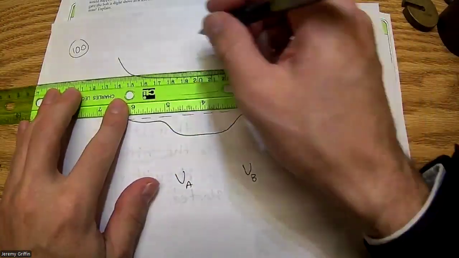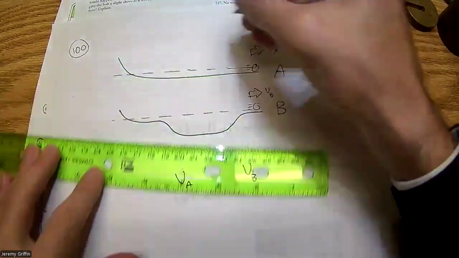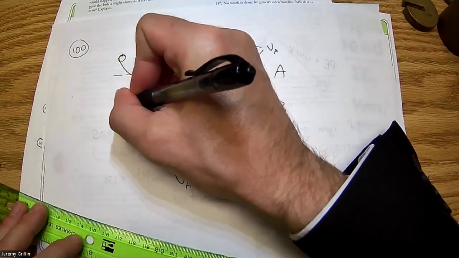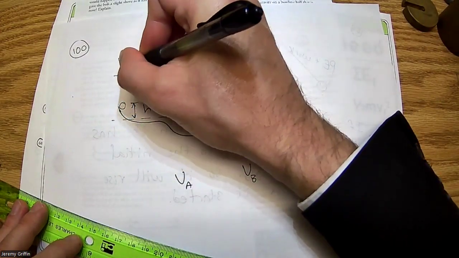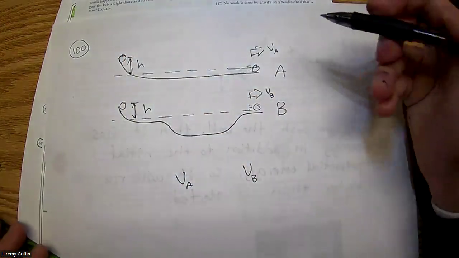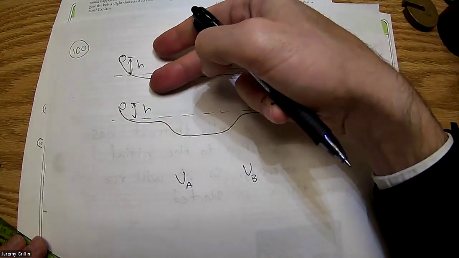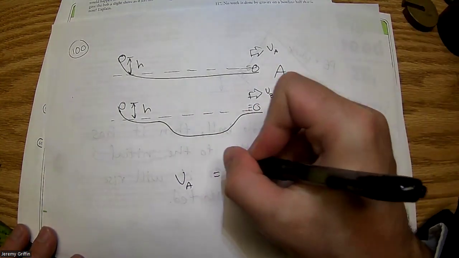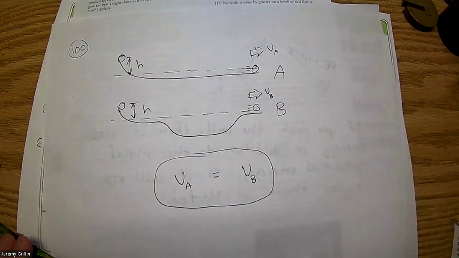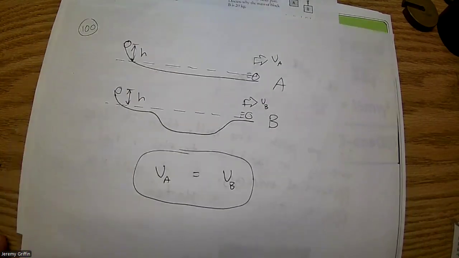Because if they fell the same height, like if they both started say up here, if you look at this height change, H, as long as it's the same height change, then they started off with the same gravitational potential energy, so they end up with the same kinetic energy. I'm gonna say these speeds are the same at the end.